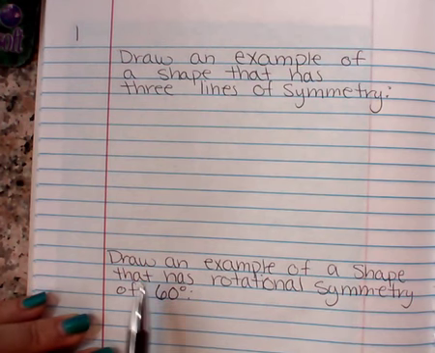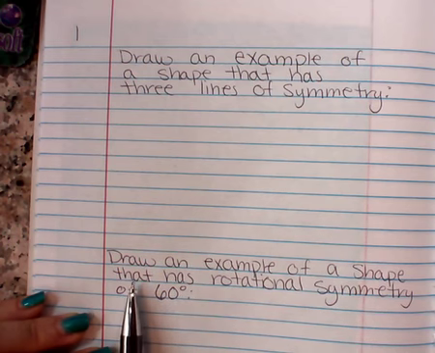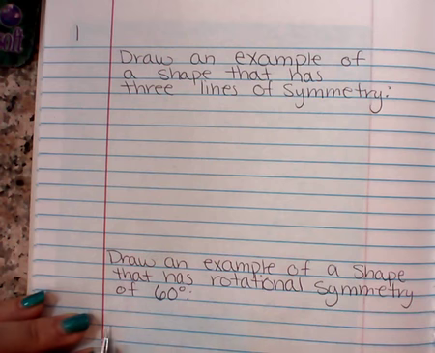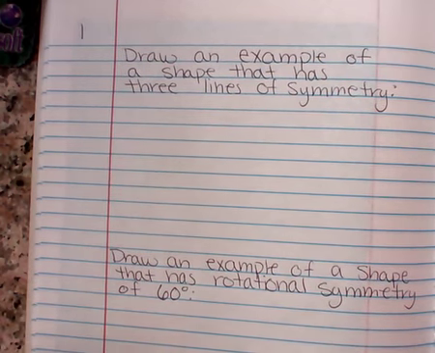And then I also would like you to find and draw an example of a shape that has rotational symmetry of 60 degrees. That means that if you rotate 60 degrees, you will be lined up with your original shape. Go ahead and draw a copy of that in your notes, and then you will be done for the evening.